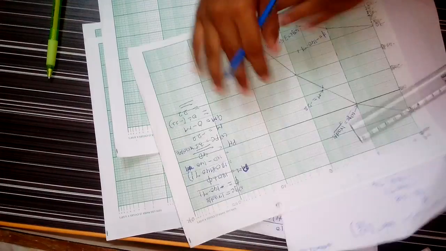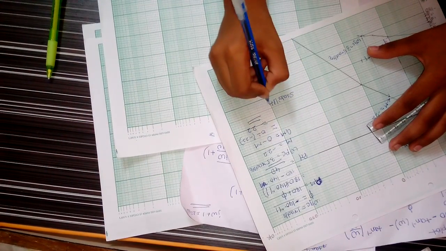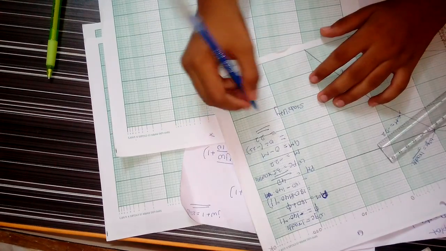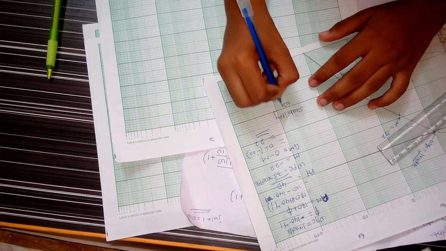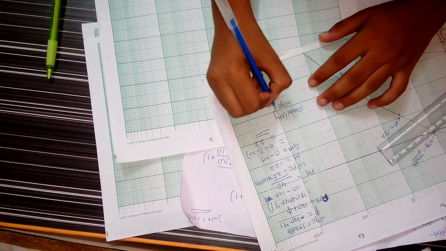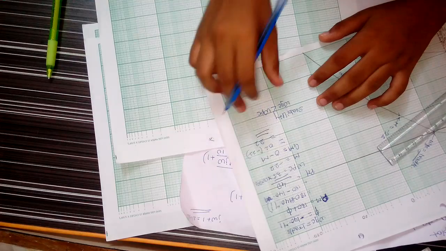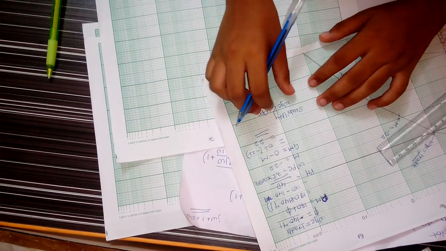Now what about stability? If your omega GC is less than omega PC, then it is a stable system.